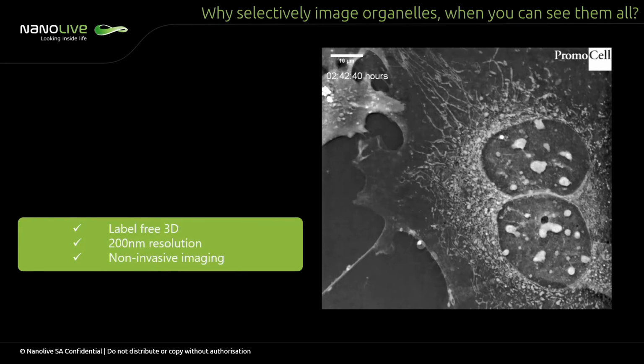What you see here is a maximum intensity projection in Z just to visualize all of the structures in a single plane. But what you achieve is always a 30 micrometer depth of imaging. The resolution is 200 nanometers and is completely non-invasive.